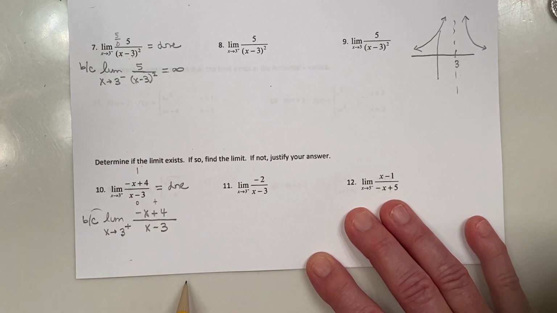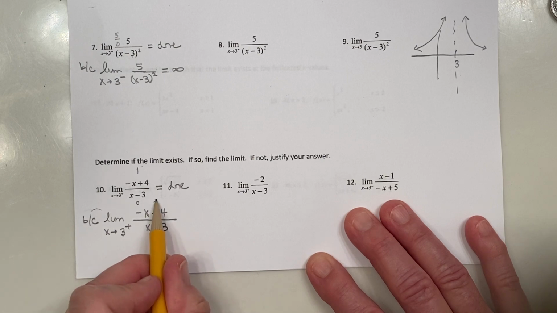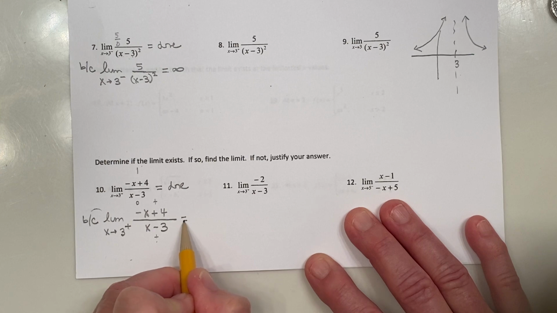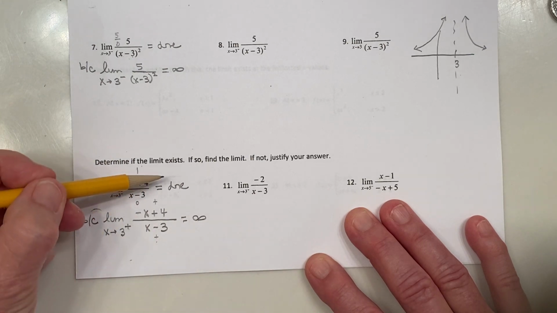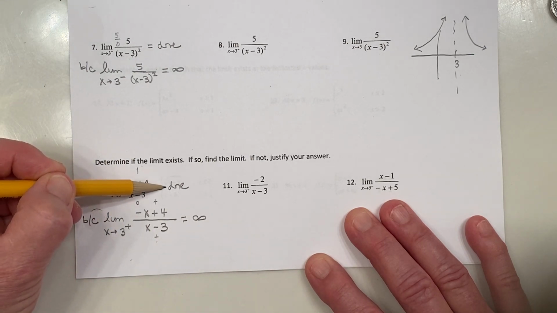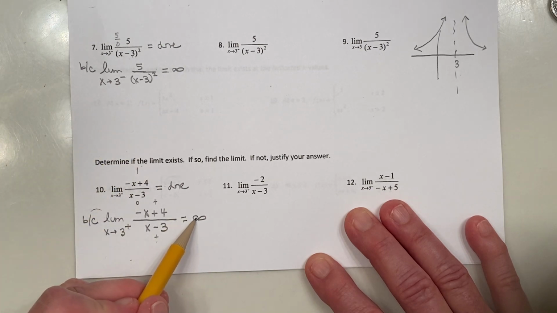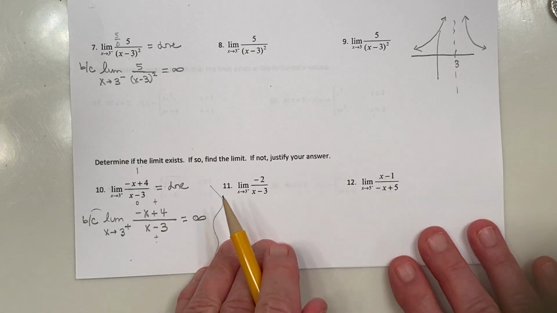That's all I care about. If I plug in a number to the right of 3, like 3.1, and subtract 3, that's a positive number. So a positive divided by a positive is a positive. So I knew up here I had an infinite discontinuity, and my justification at that vertical asymptote would be either positive or negative infinity.